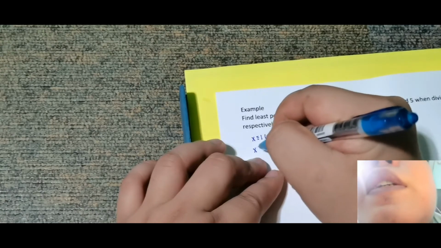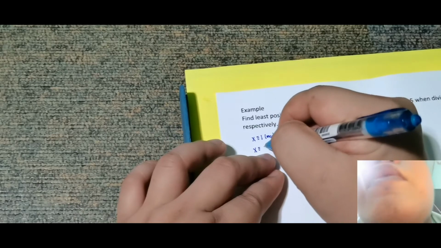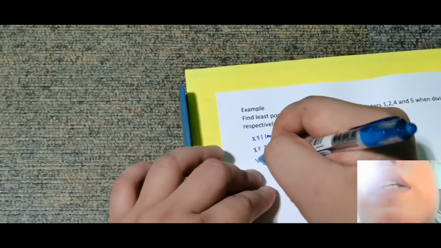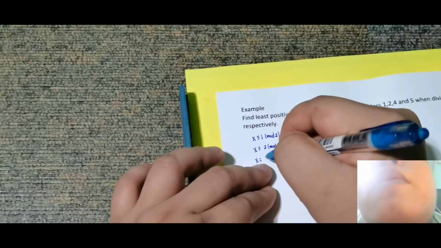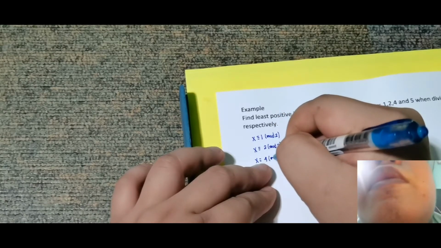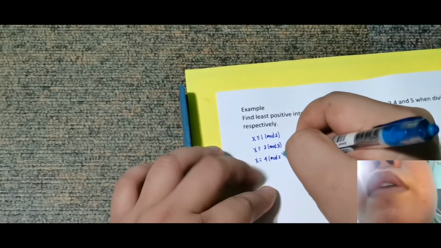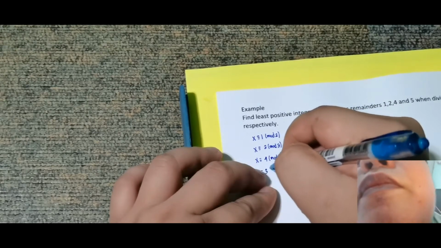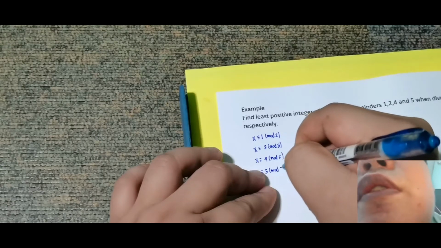Next is x congruent to 2 mod 3. Next is x congruent to 4 mod 5. Next, x congruent to 5 mod 7.